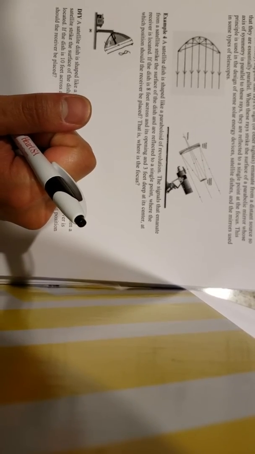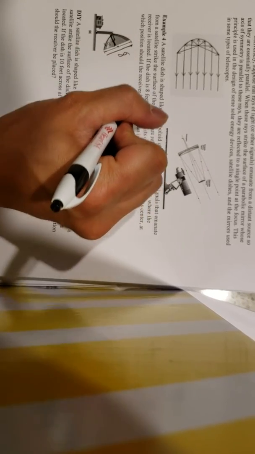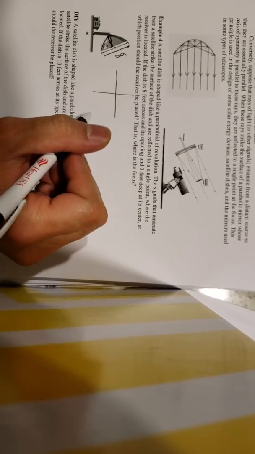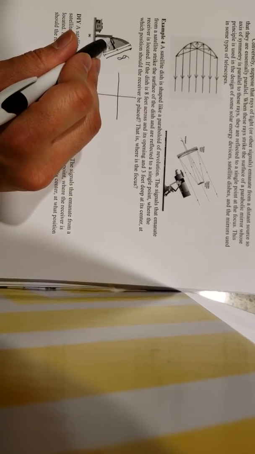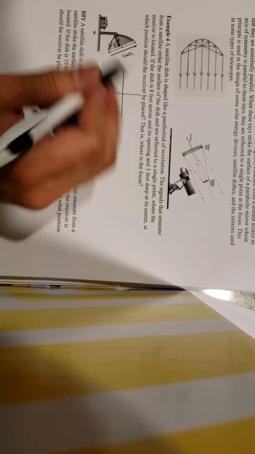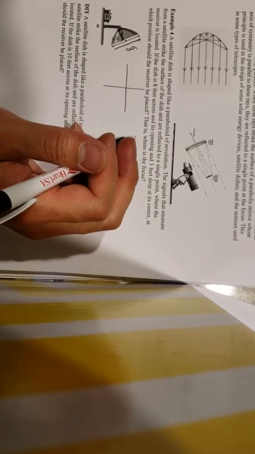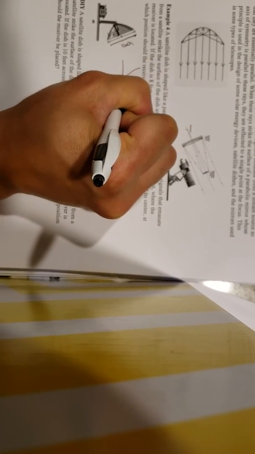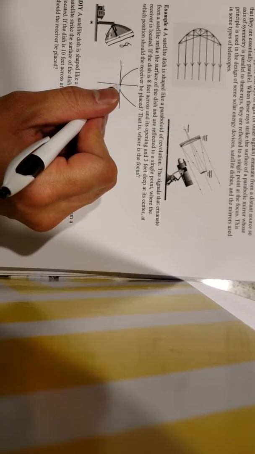So what we're going to do now is take this parabola and put it into a coordinate system that is very friendly for us to use. It's easier for us to put this parabola where the vertex is at the origin, so we don't have to deal with the y minus k and x minus h stuff. So we're going to put it on a coordinate grid where the vertex is at 0, 0.